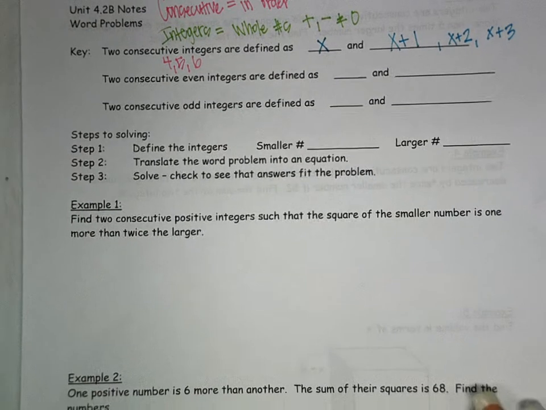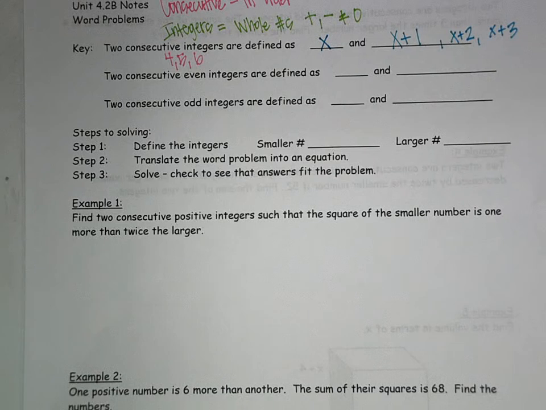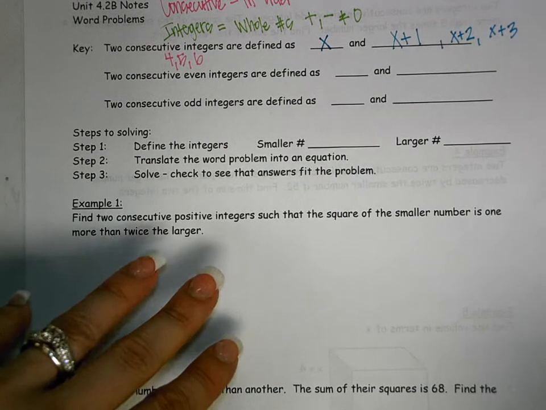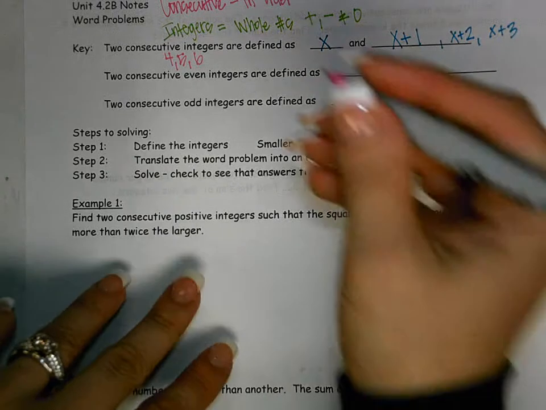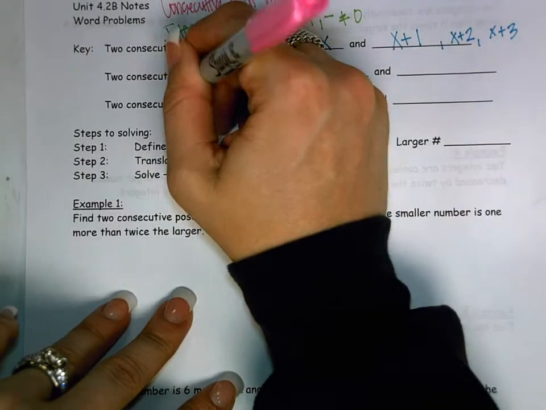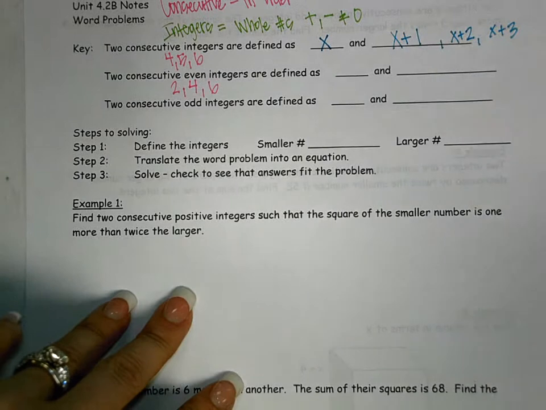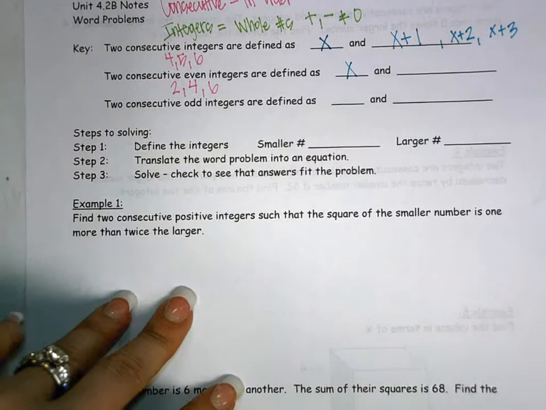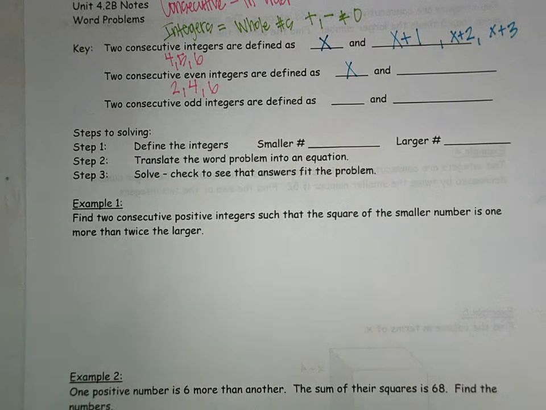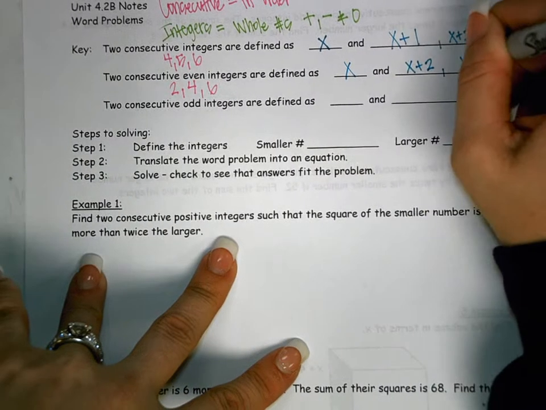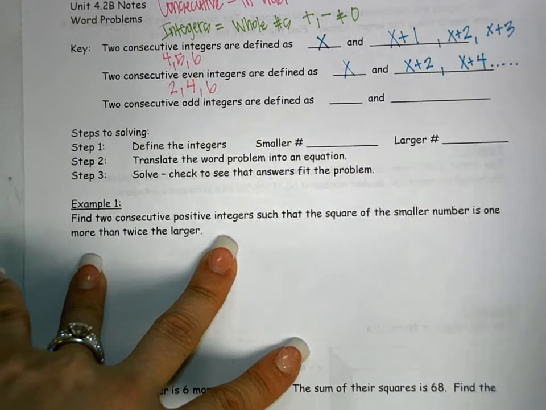Now, give me an example of 3 consecutive even integers. 2, 4, 6. Okay, that works. They could be bigger, of course. Again, we always start with x. And then, how do you get from 2 to 4? We would add x plus 2, then the next one would be x plus 4, etc.